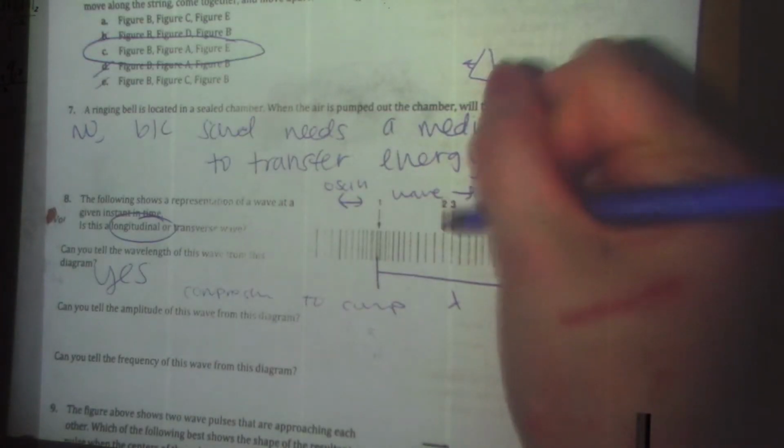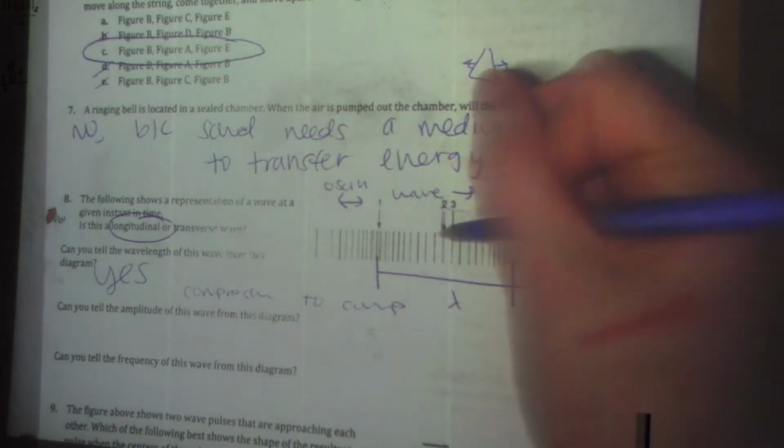Yes, absolutely. It is the distance from compression to the next compression. So the same way for this wave, it would just be from crest to crest. You can say from here to here is one wavelength. Or if you're looking at this one, I would have to actually count. I think it's this one right here. Two over here, that would be a wavelength.